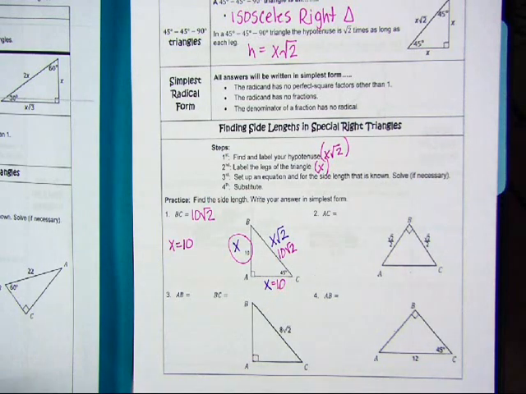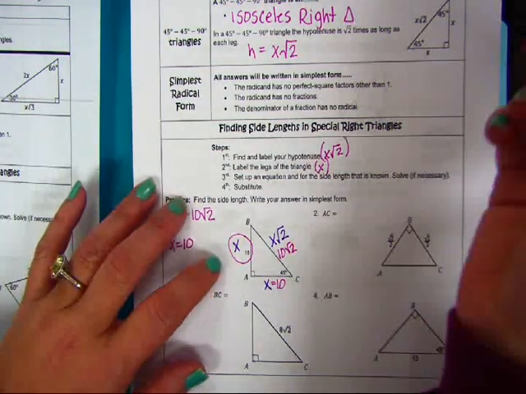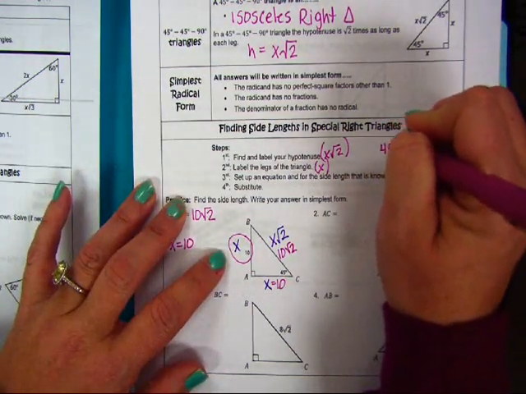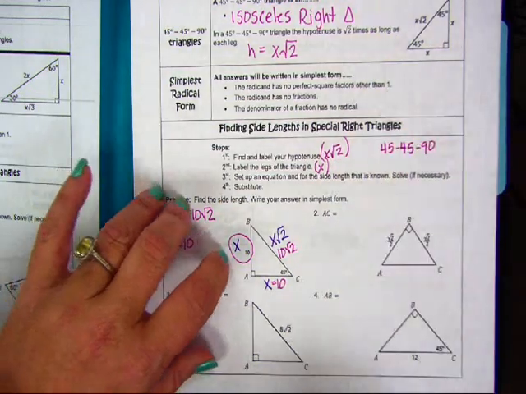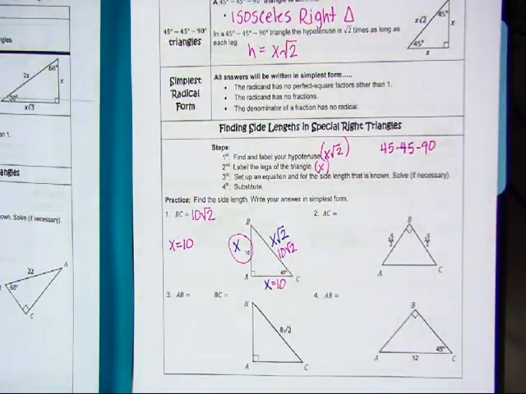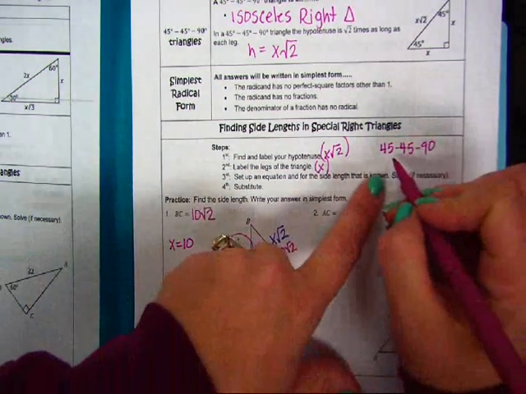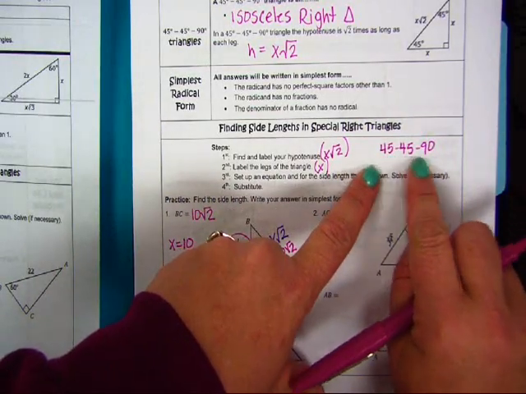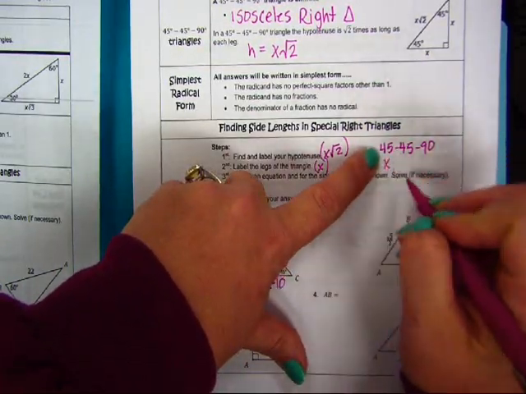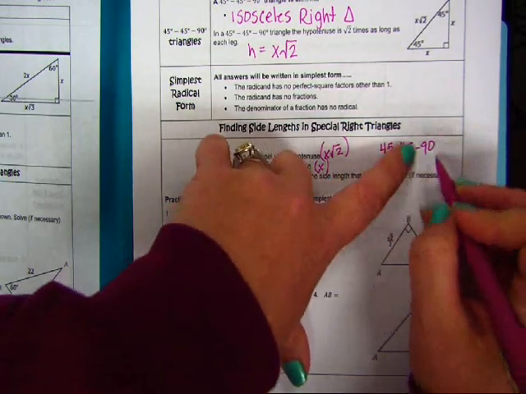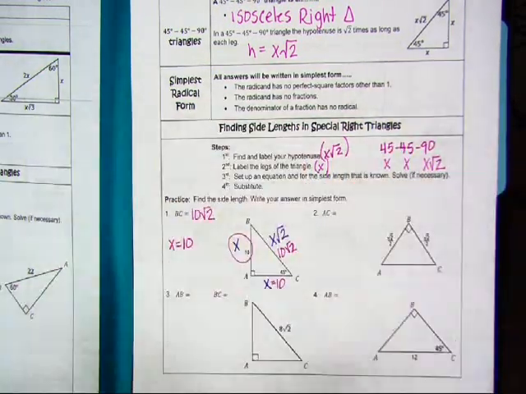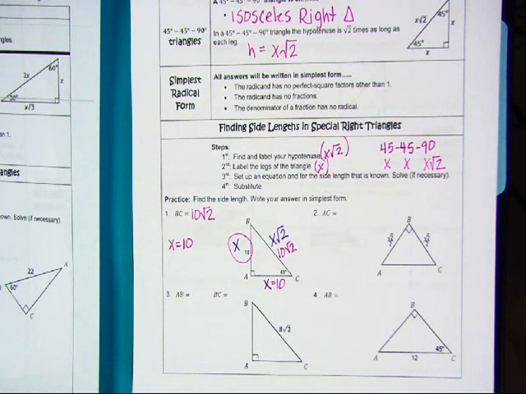So if you'll look at your formula chart, if you'll look under special right triangle section, you're going to see where it'll say like 45, 45, 90. Do y'all see it? It's got a picture of your 30, 60, 90 and your 45, 45, 90, and it's labeled. So what I always do is I always say, okay, 45, 45, 90. Across from the 45 is my x. Across from the 45 is my x. Across from the 90 is my x square root of 2. So those are the labels that go for each angle.